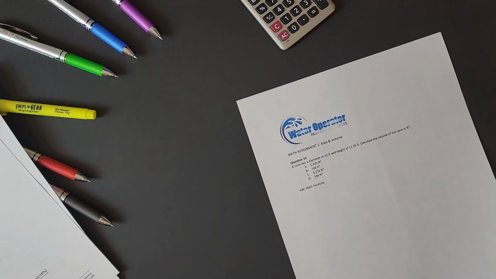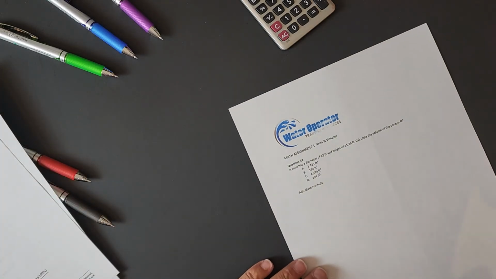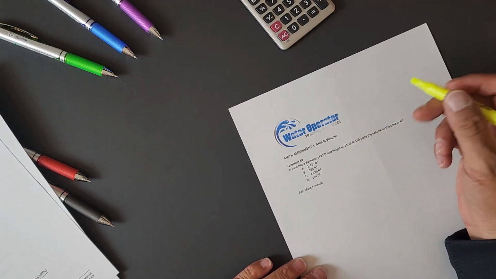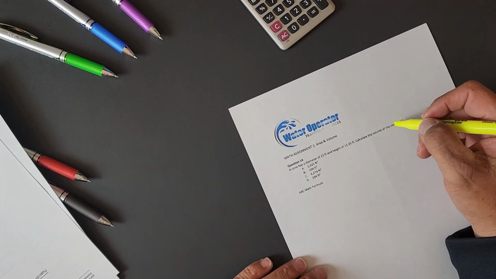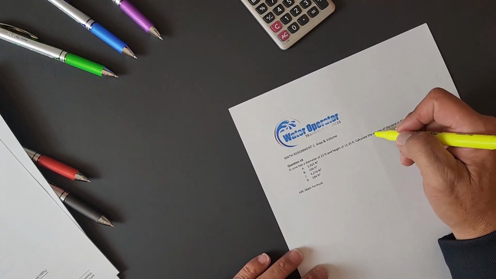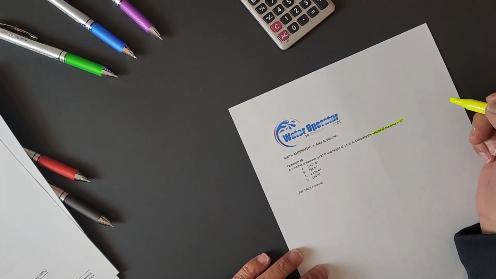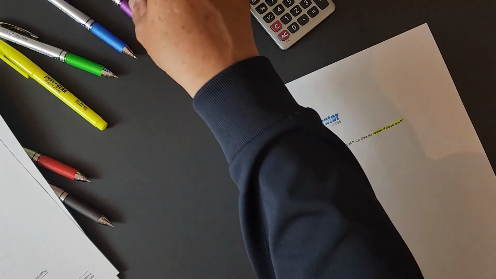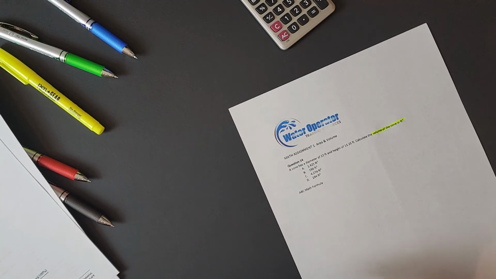Question number 14. A cone has a diameter of 22 feet and a height of 11.25 feet. Calculate the volume of the cone in cubic feet. It wants the volume of the cone in cubic feet. We can do that. Volume of a cone.